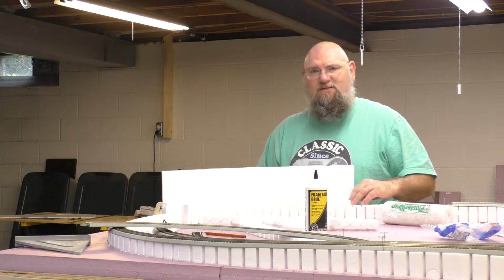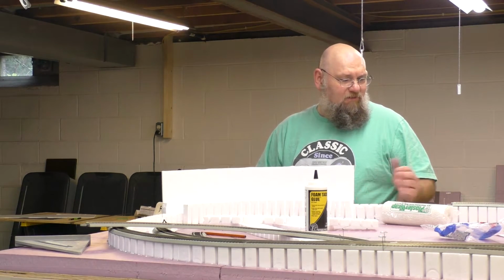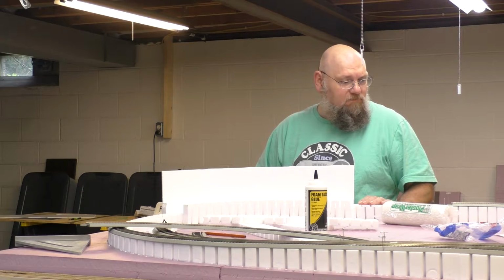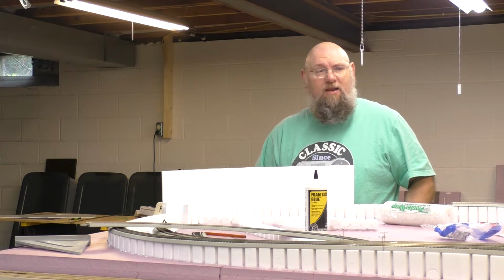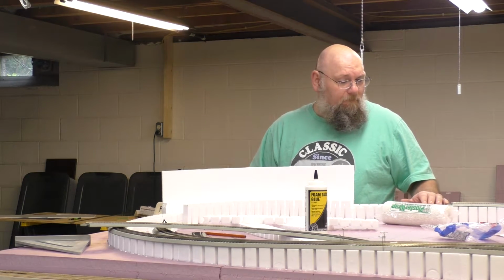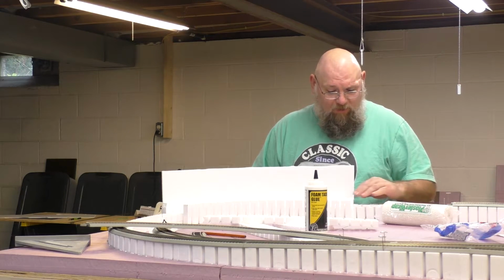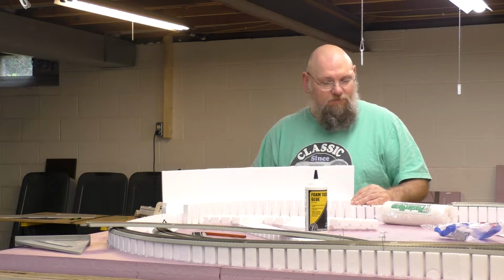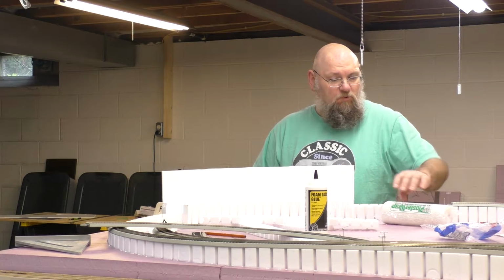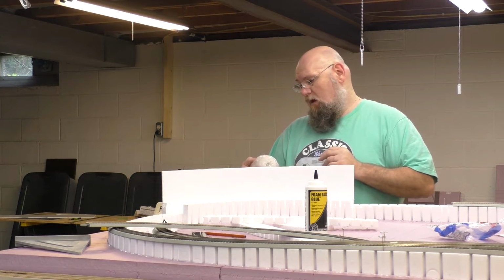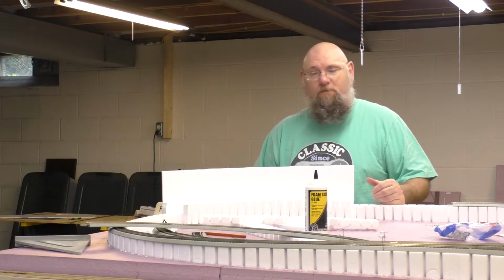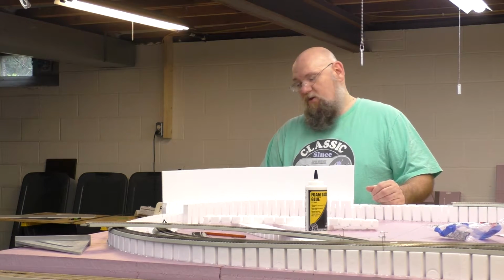Bachmann Easy Track doesn't necessarily need it because of the road bed, because it will lay flat pretty much on anything, especially this stuff. But you do want that just for appearance purposes. So what I'm going to be using is something I picked up at a train show, but you can buy it online.